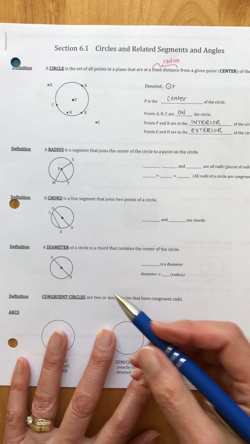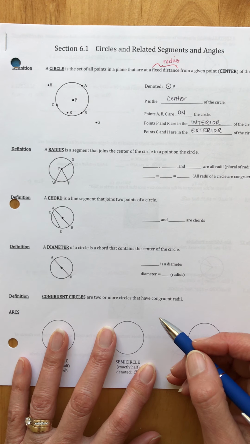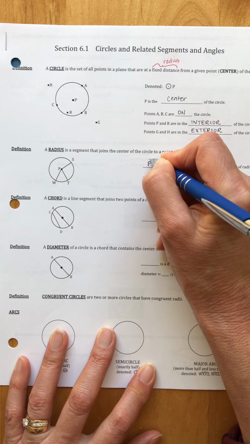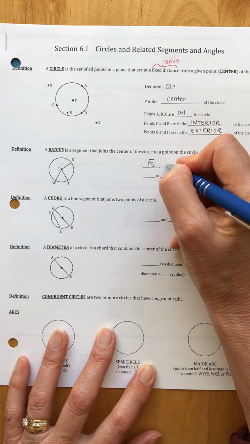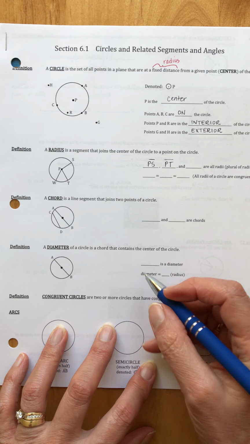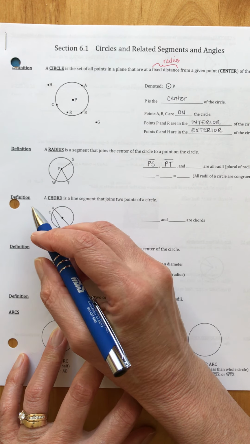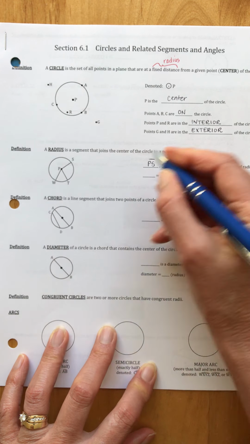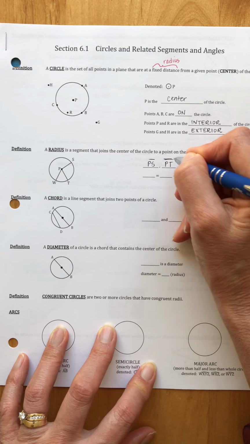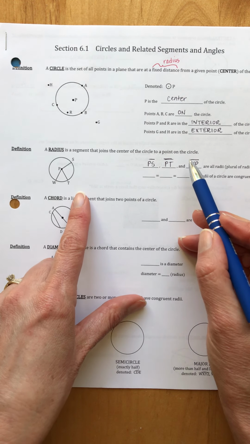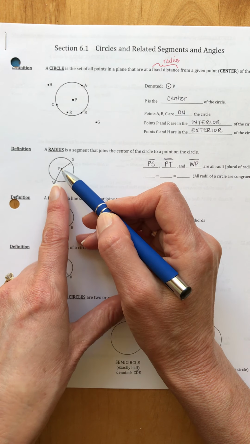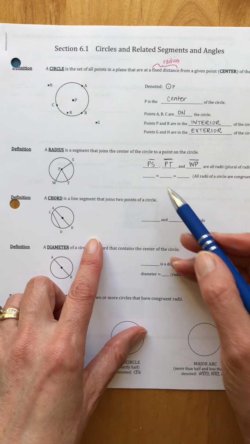So in this picture, we have a lot of radii. That's the plural of radius. We have PS. We have PT. And I don't want you to think that you have to list the center first. You can do it the other way. So with this one, we could call it WP. Notice that in each case I put the bar over the top because we actually are referring to that actual segment, the radius.